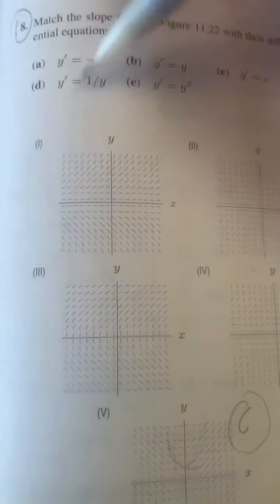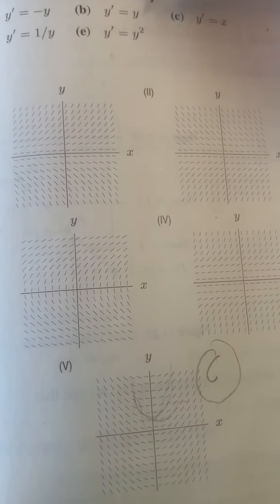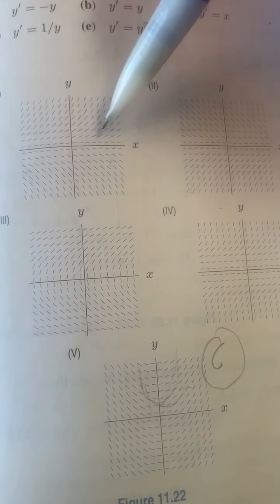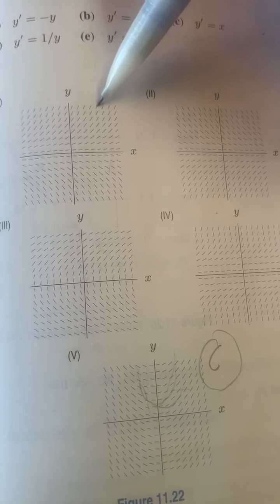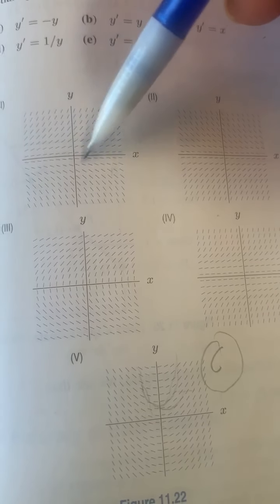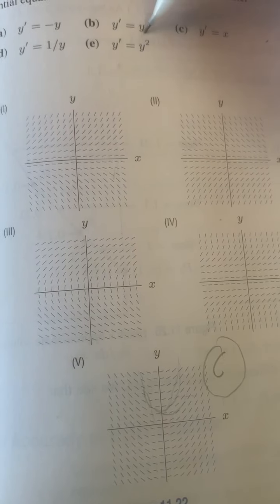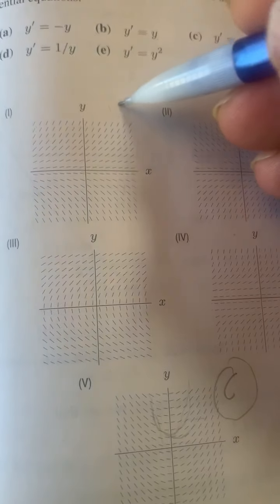So then I go here. Let's say y prime equals y. That means as I move in the upward direction, slopes are getting bigger. In the downward direction, they're getting more negative. So I'm thinking y prime equals y is right here. This would be B.